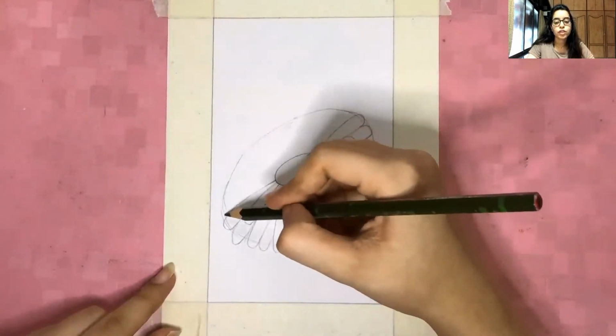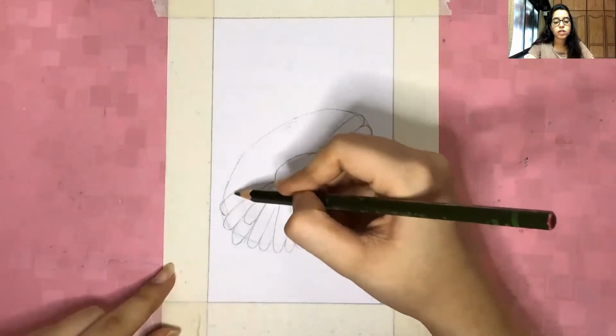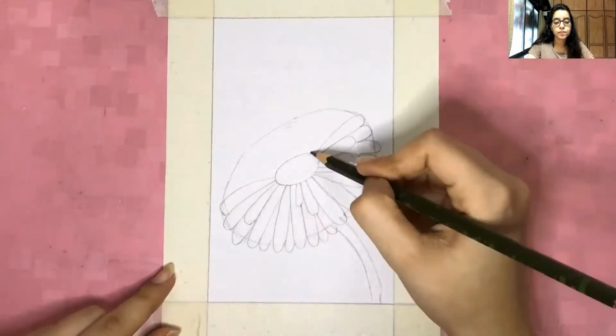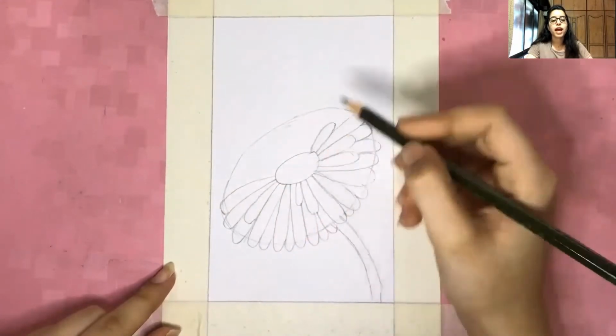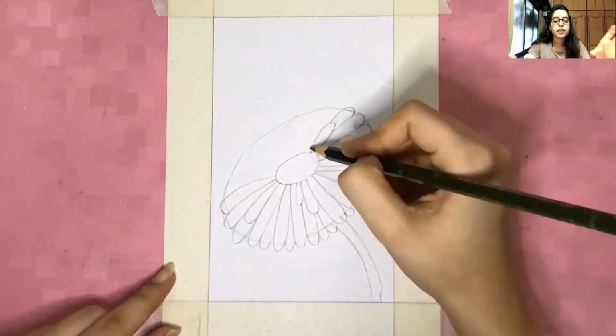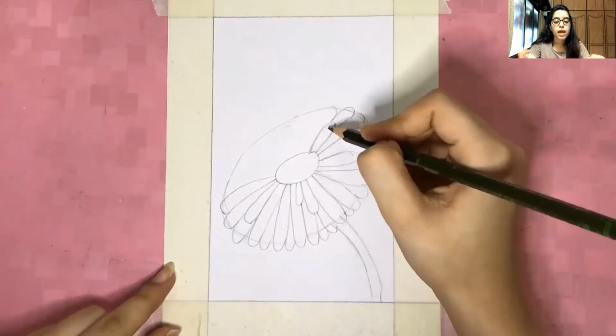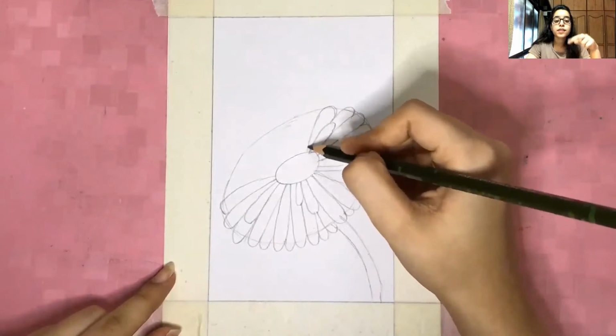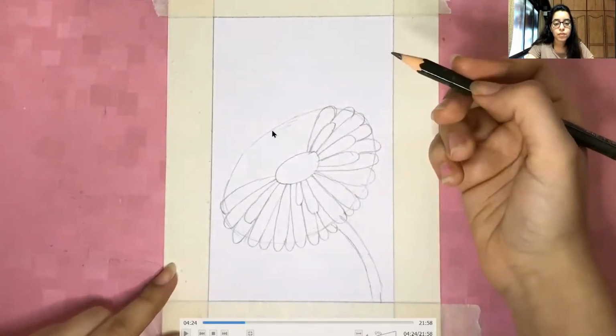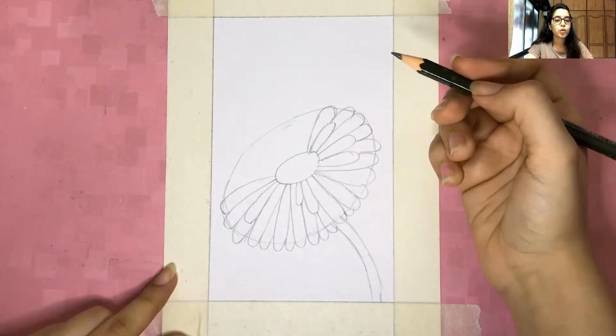Okay, so I'm just going to continue with the petals on the top section as well. The top section might have petals which are a little smaller as compared to the lower ones because of the distance of the oval. If you remember, the distance between the central oval and the outer oval here was a little less as compared to this distance.